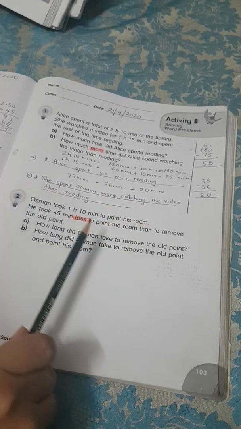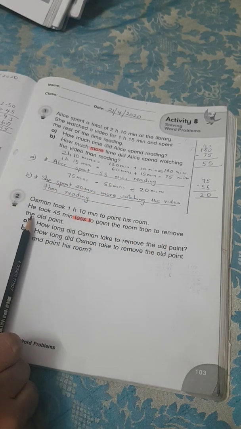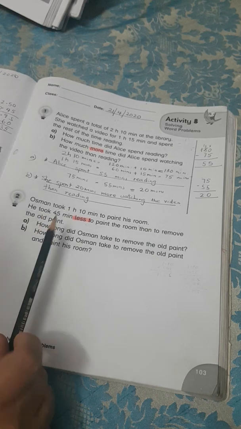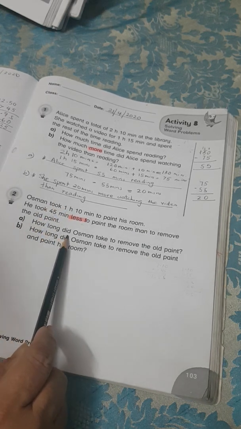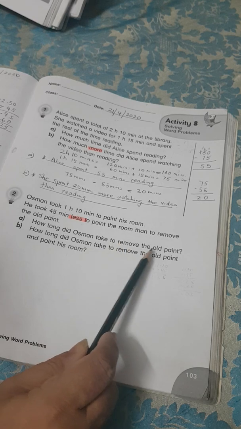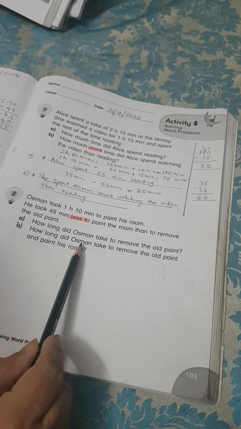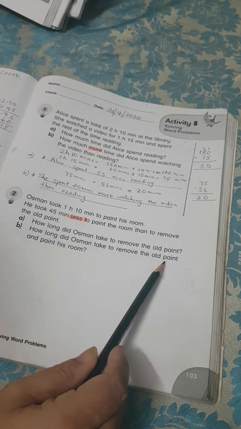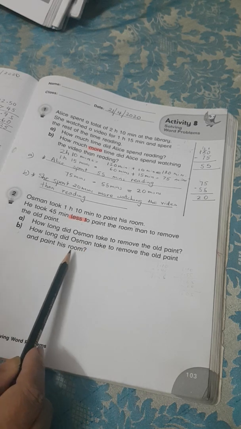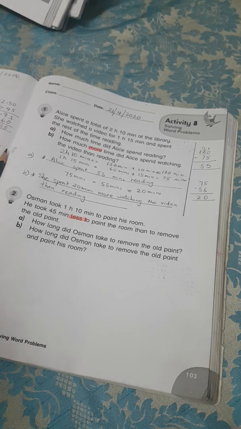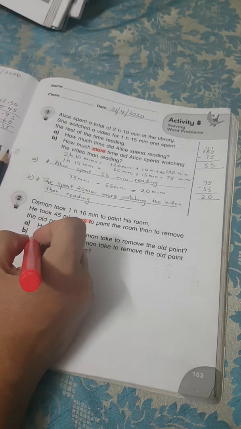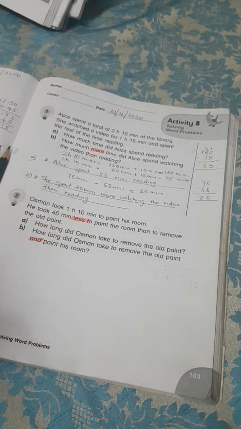Question A. How long did Osman take to remove the old paint? Question B. How long did Osman take to remove the old paint and paint his room? So in B, that means altogether how much time.